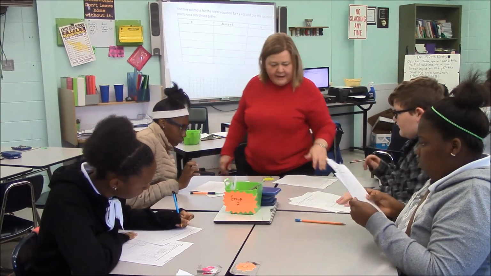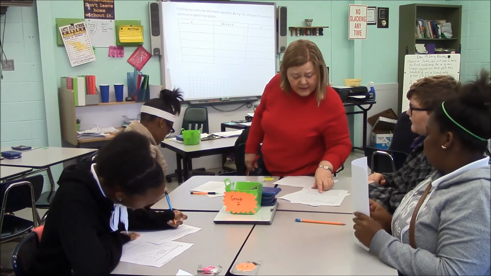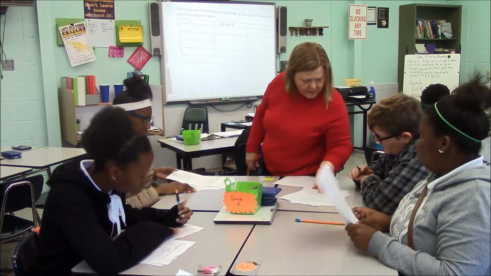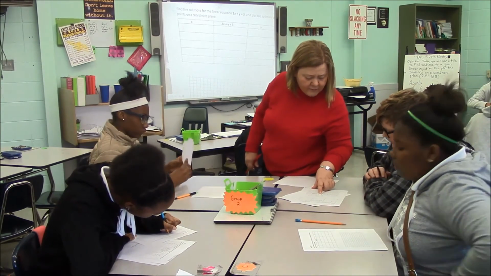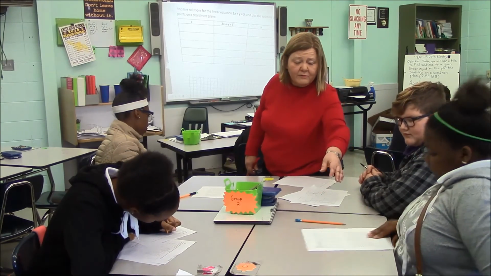Did you fix your graph in the same? I want to look at that. You did 10, 20, okay, and you did here. Okay, look, you see how you have 0 here? Why do you have 0 there, baby? You start off with what? What is that going to be? That's going to be 10. Did you do yours right? Because I know y'all were partners. Let me look at yours.